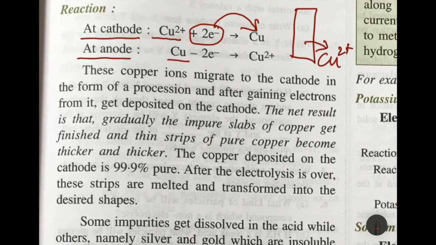So continuously, these copper ions migrate towards the cathode, one after another, and then gain electrons at the cathode and get deposited. So what will happen is the impure slab of copper gets finished and the thin strips of pure copper become thicker and thicker. The copper deposited on the cathode is 99.9% pure. After the electrolysis is over, these strips are melted and then transformed into whatever they want it to be. Either they are made into wires or maybe utensils, okay.